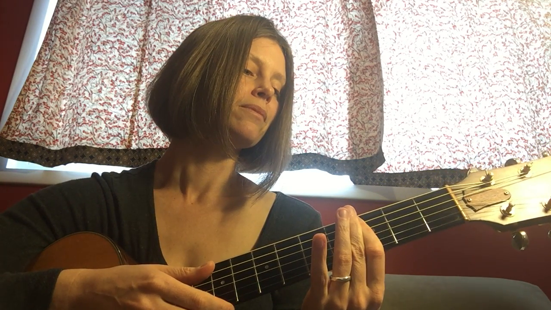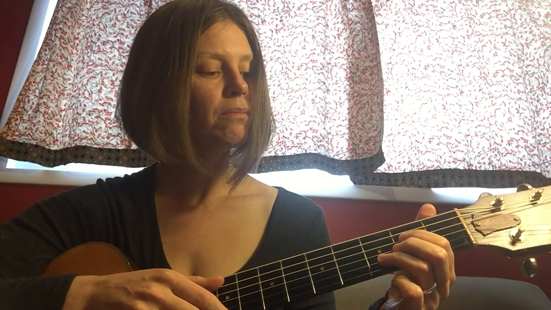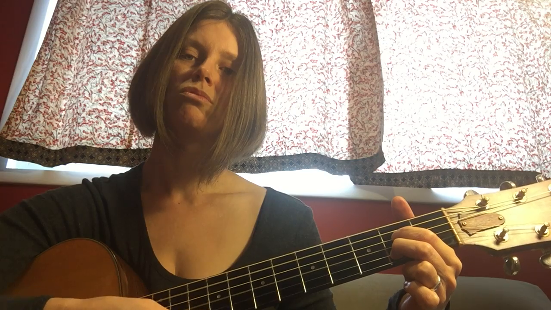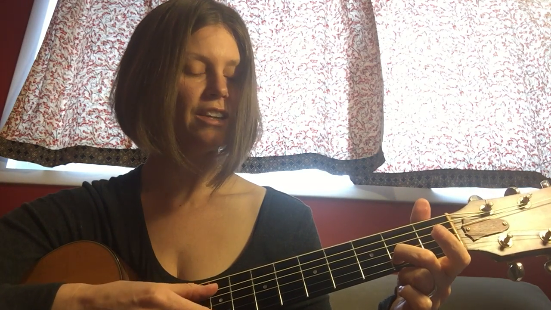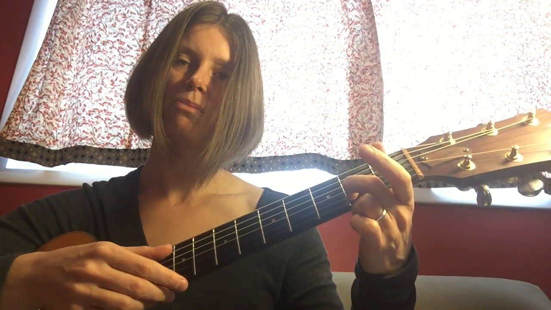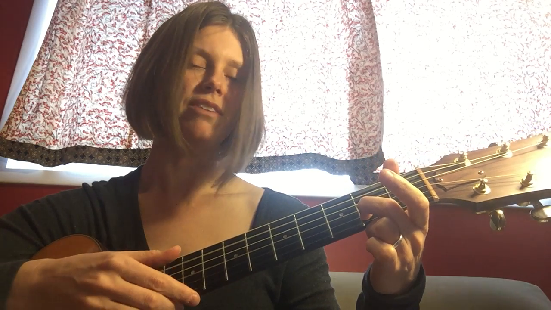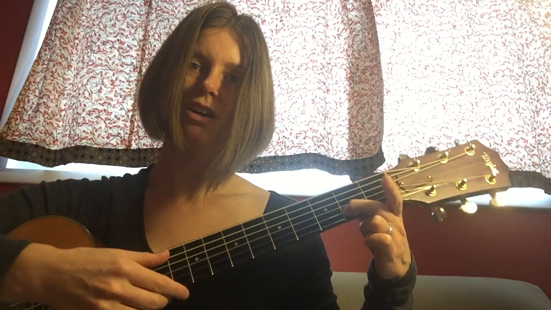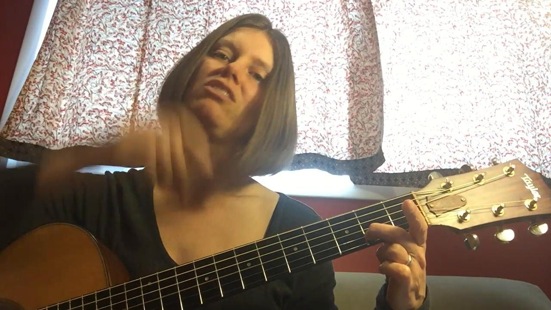A11. So here is an A sus2, while retaining that C sharp. Now I have an A11, so I have A, D, G, C sharp, E. All I did was take my pointer finger off that E to leave that open D.